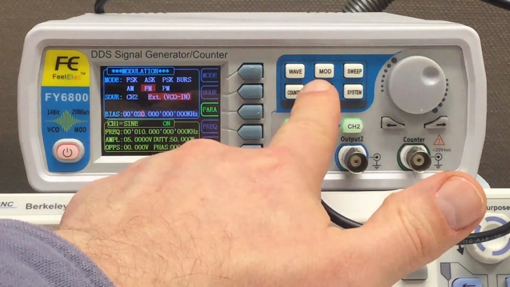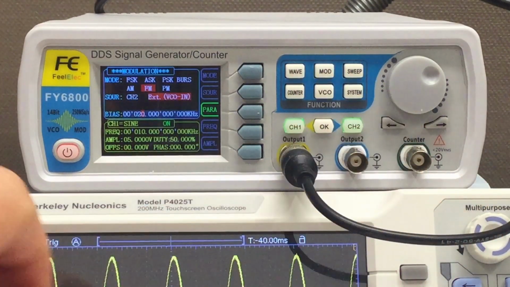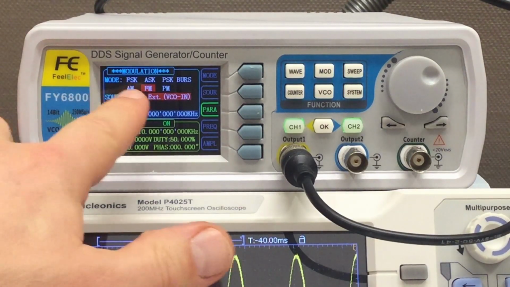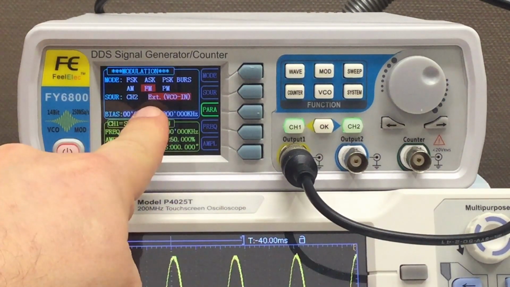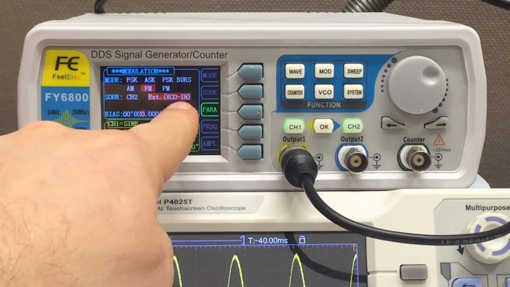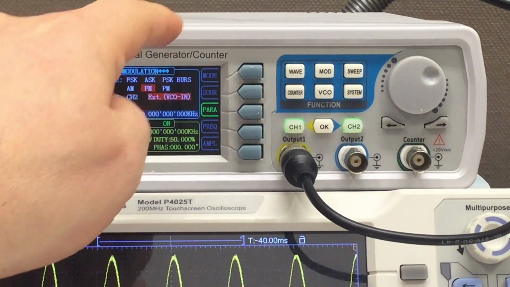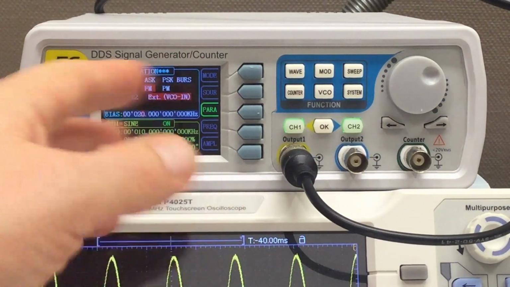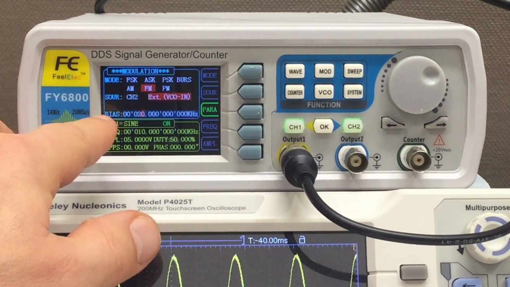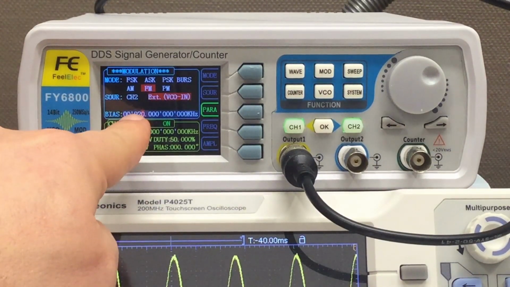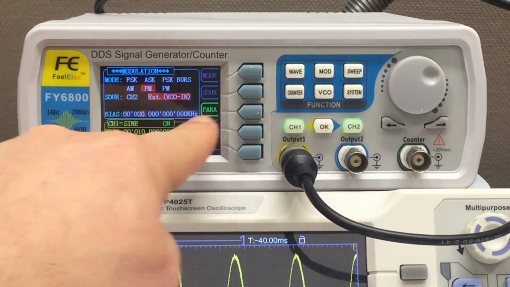So we are in the modulation menu, and as mode I picked frequency modulation. At source we have again the external VCO in at the back, so we don't even have to change our wiring. At bias I have 20 kilohertz.